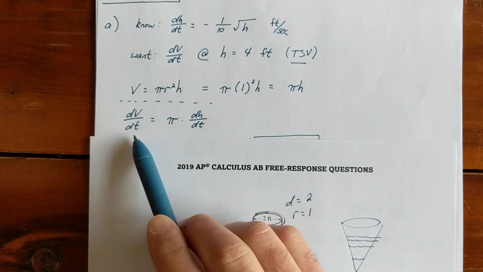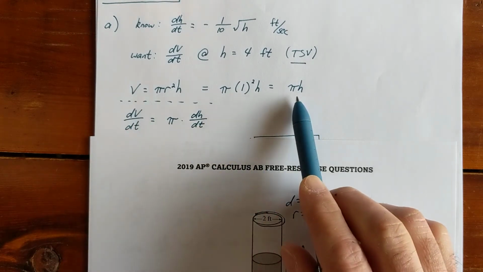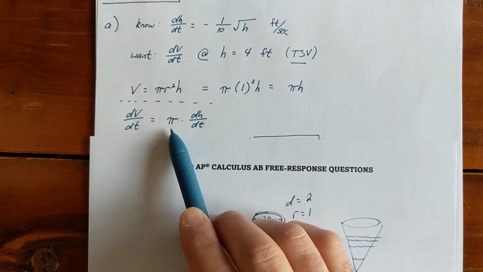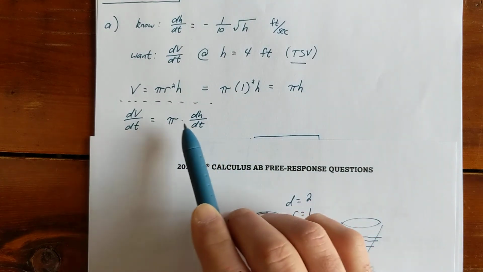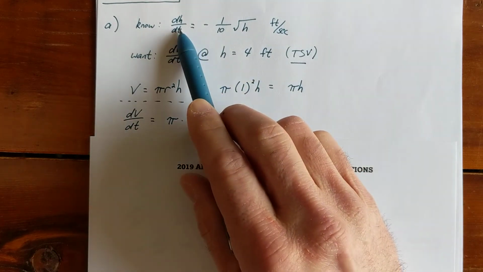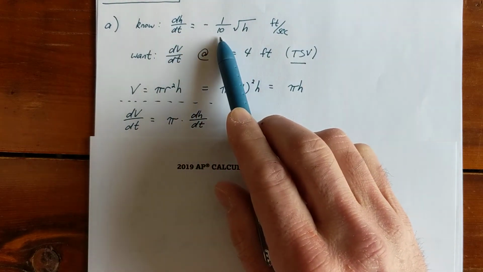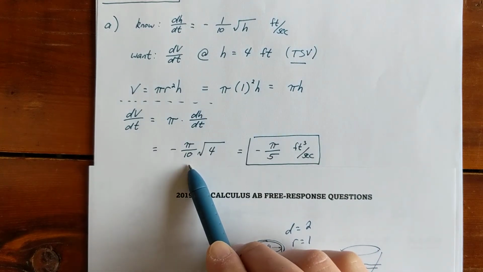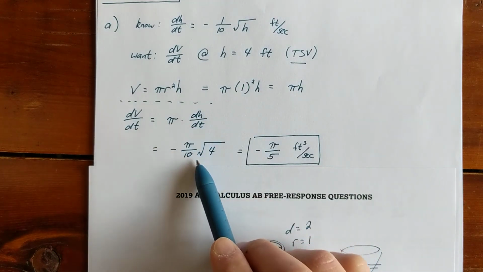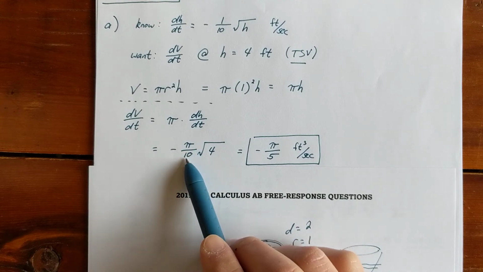So the derivative of volume with respect to time was equal to, and this derivative was simply going to be, pi times dH/dt. Now, with these two variable quantities, one of them was already known. dH/dt was negative 1/10 root h. So we put that in right here and got pi times that value and got negative pi over 10.